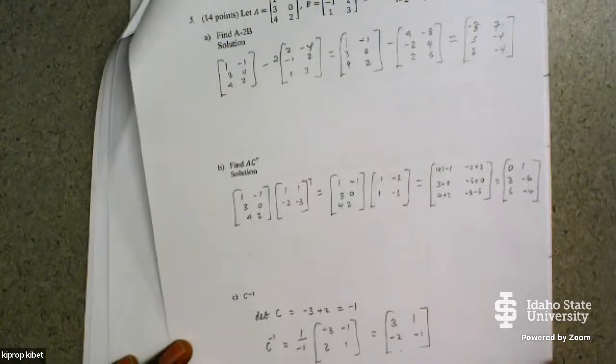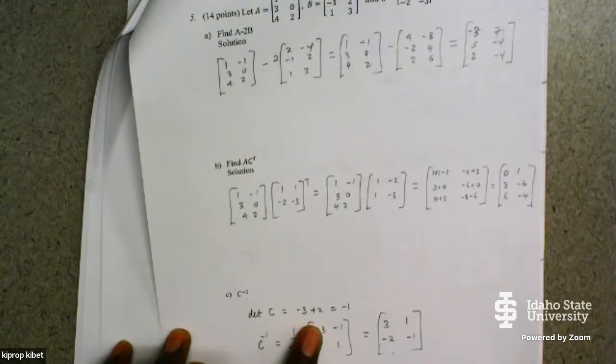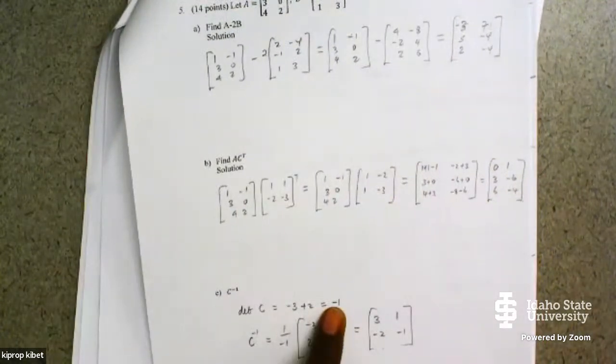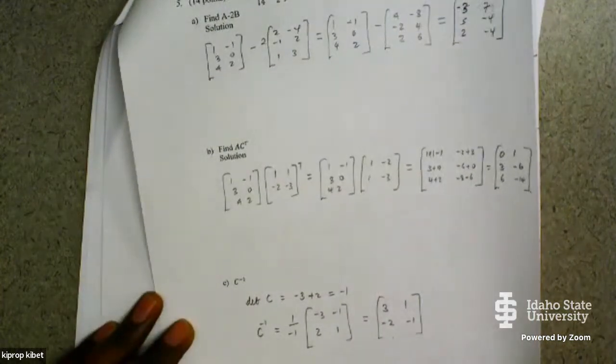Number 5. In fact, that one is so easy. I think one of you was making a mistake in getting the determinant of C, which is -3, and then plus 2, which is equal to -1.